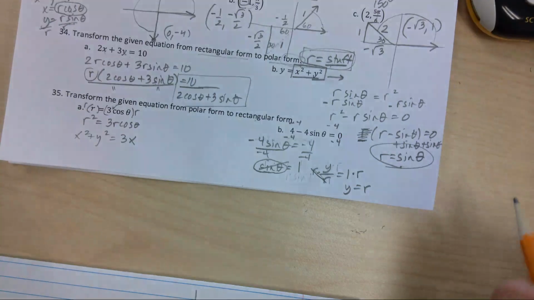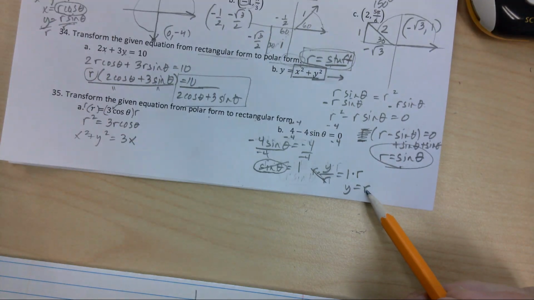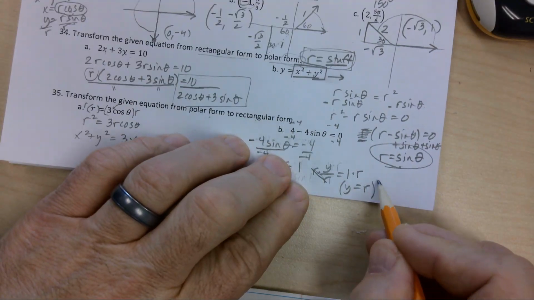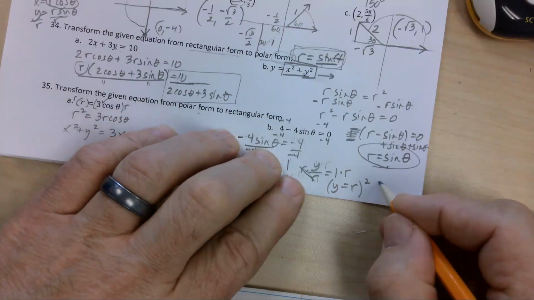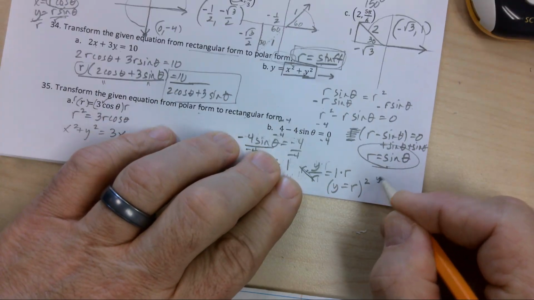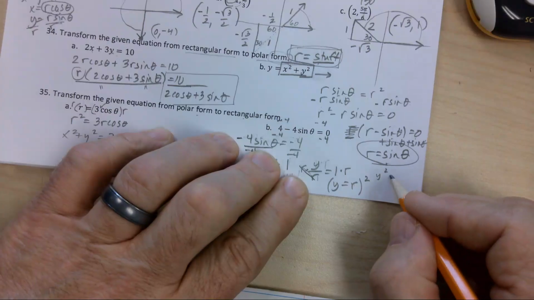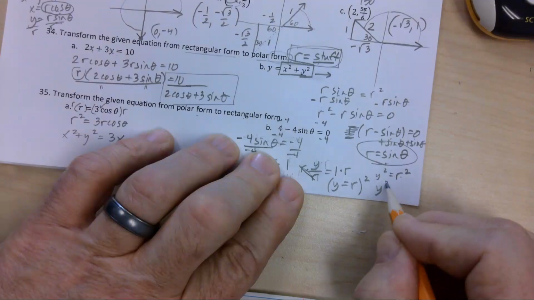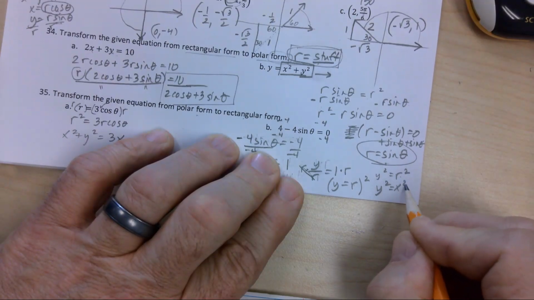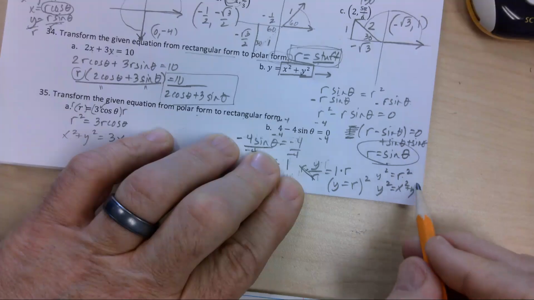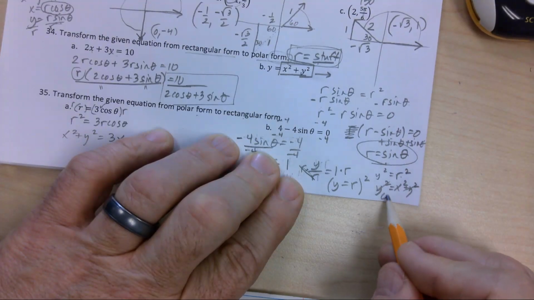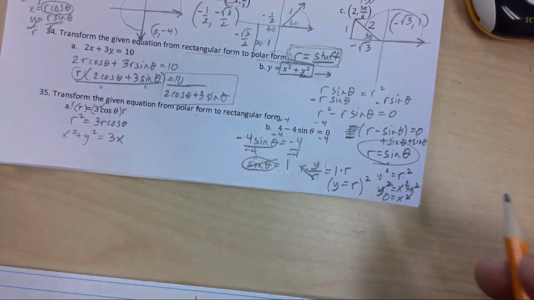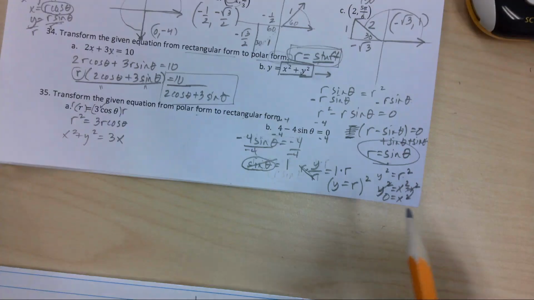Now you're thinking, well, wait a minute, that's a little bit rectangular, a little polar. Correct. So now the trick is we're going to square this, and I'm running out of space, but I get y squared equals r squared, and now we can replace r squared with x squared plus y squared. Then the y squareds cancel, and we get 0 equals x squared, and we could leave it there, and we did it. So that's a bizarre problem.